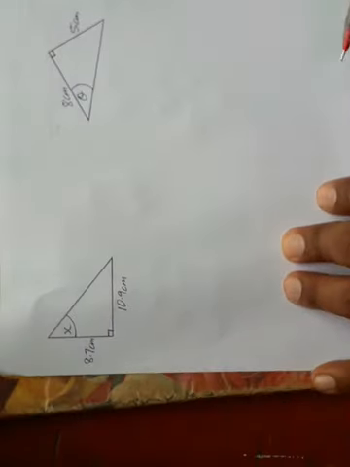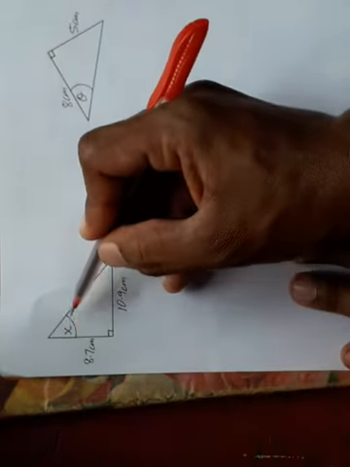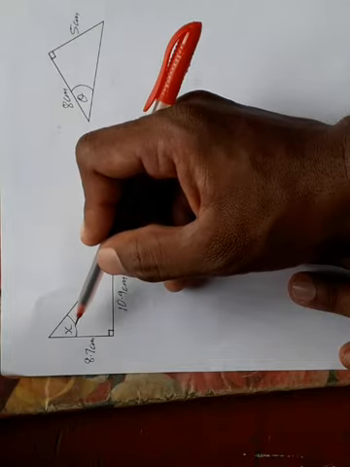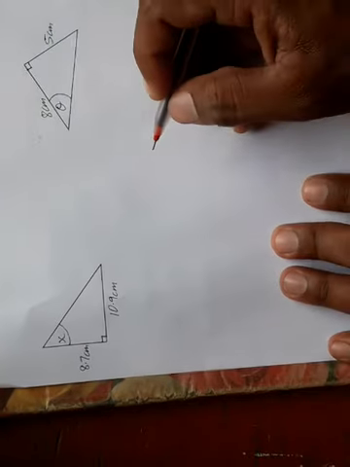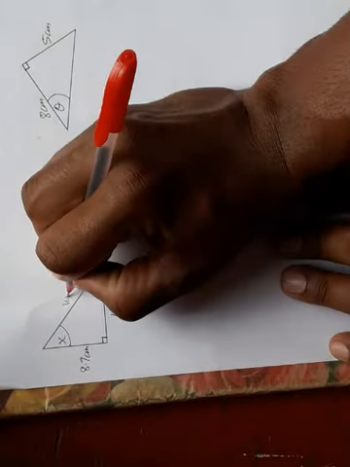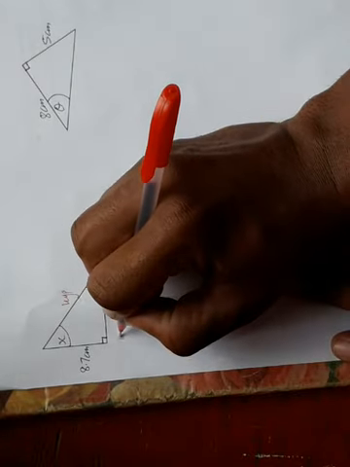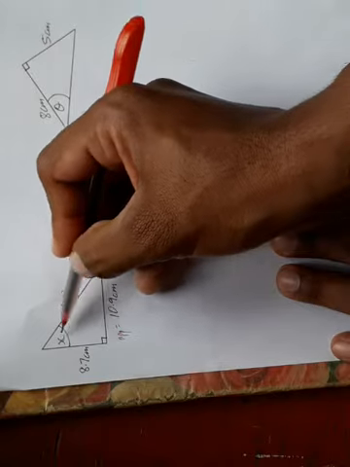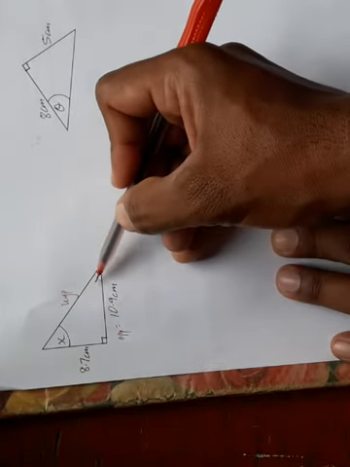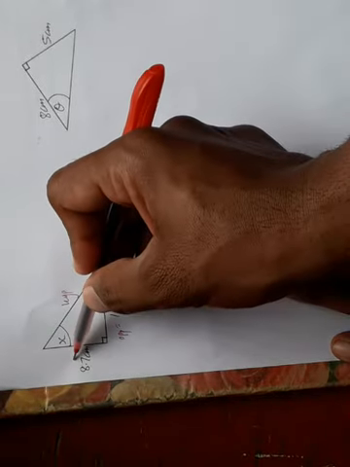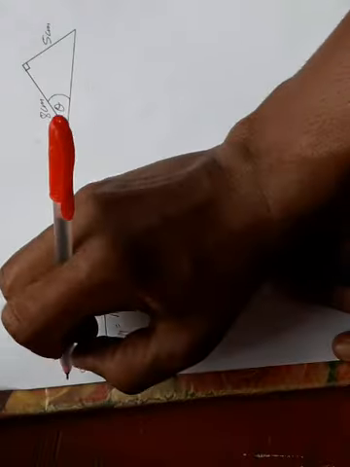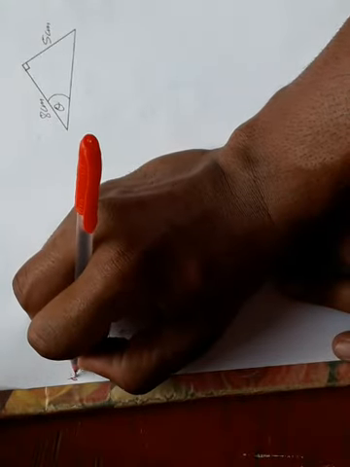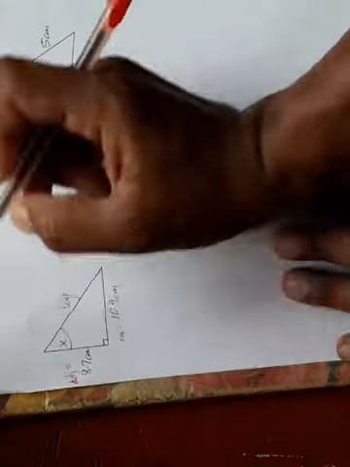Good. Next problem. If you notice here, we have x. So we want to find for angle x. Good. Here's my hypotenuse. Here's the opposite side. Always remember, the opposite side is always opposite the angle given. So let's say if the angle was here, here would have been the opposite side. Good. So in this case, here will be my adjacent.